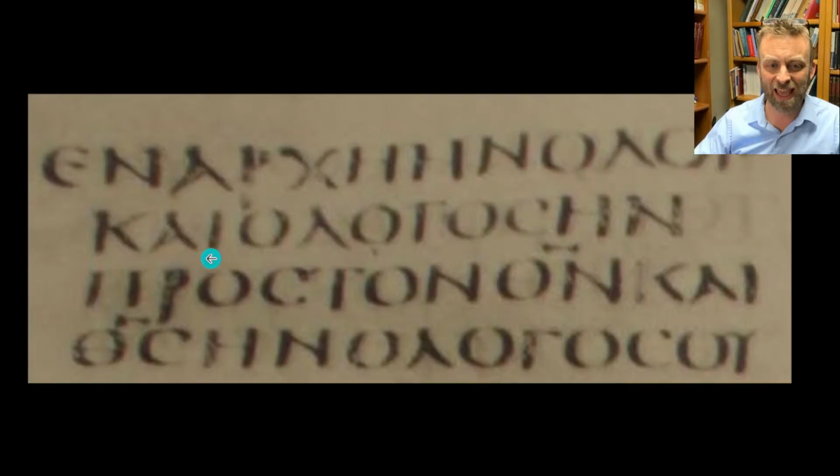In the beginning was the word, ke o logos, and the word in was, pros, p rho omicron sigma. Okay, pros ton theon. Ton the, and then theta nu, but you notice that macron above it. That's showing that it's an abbreviation. The word in Greek is theon, which means God, but it's abbreviated. So God is abbreviated here.